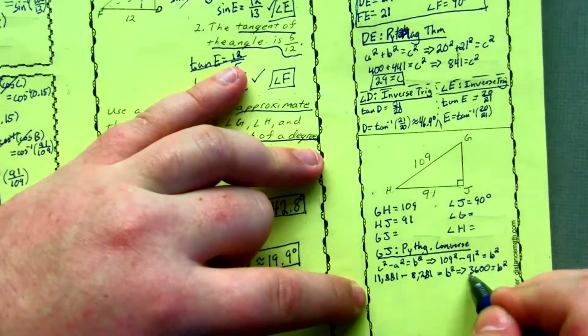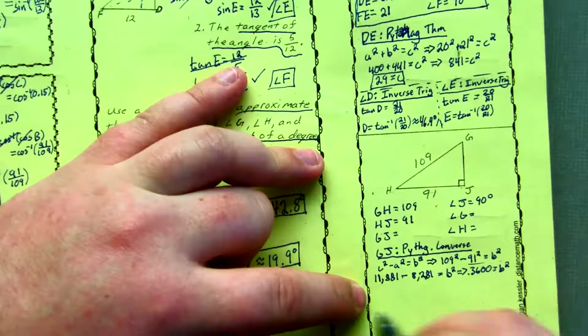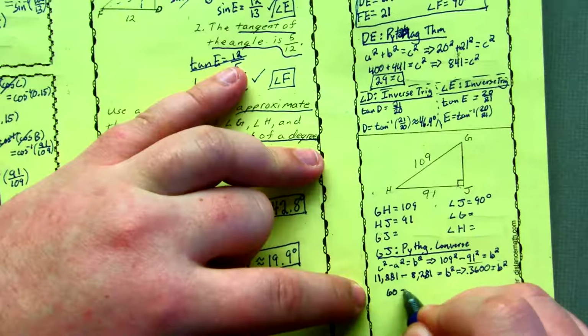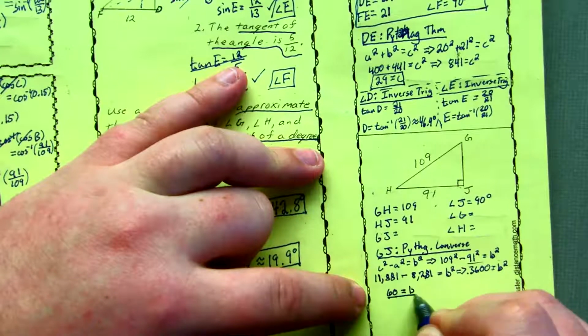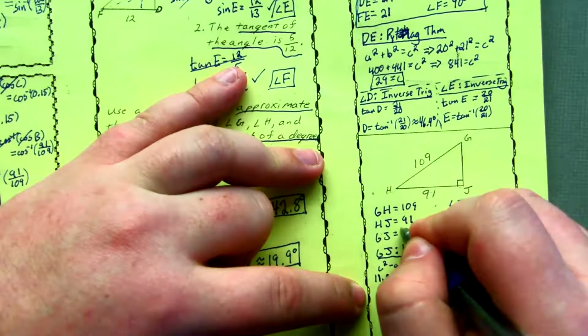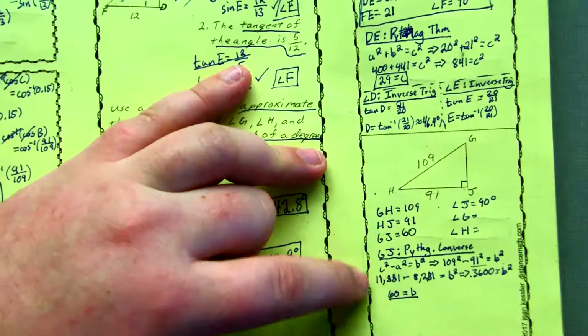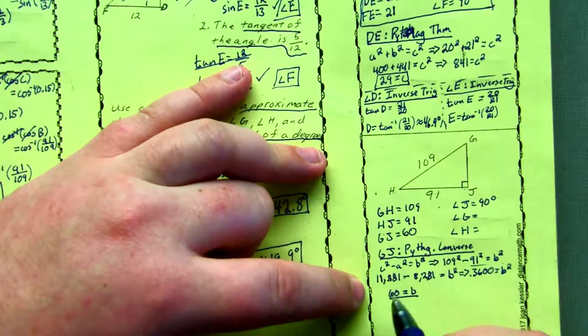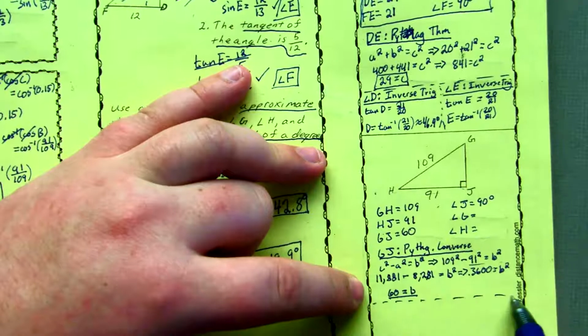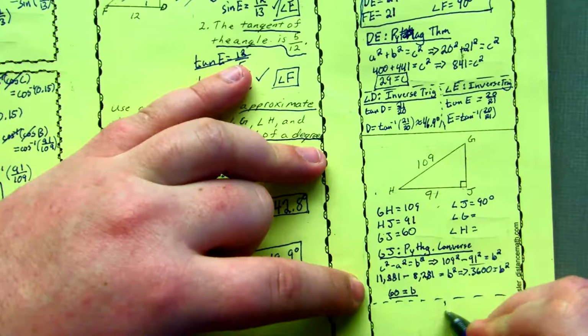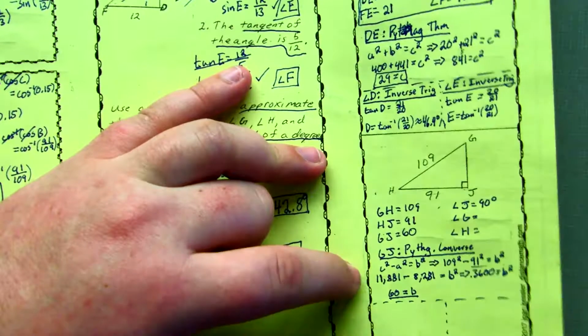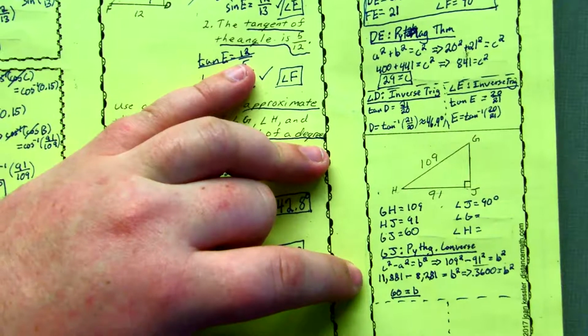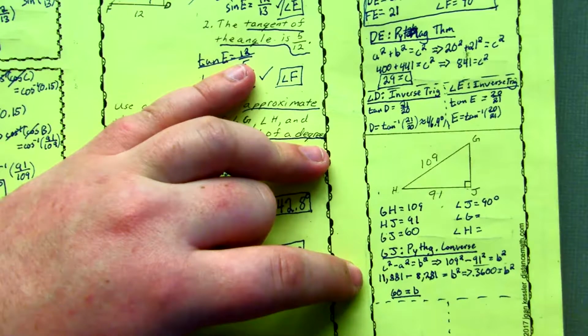And once we take the square root, we get 60 equal to b. We can record that in our table. Now I'm going to divide our section here. And we need to solve for angle. Let's solve for angle G next.